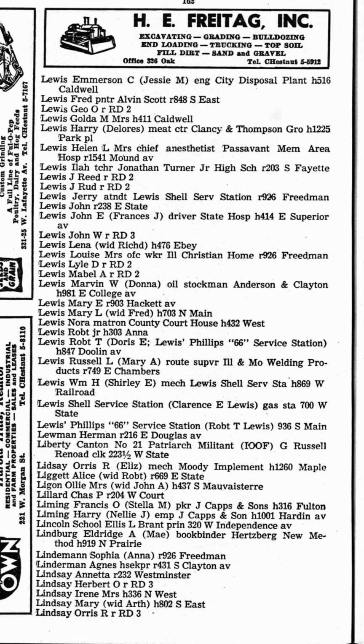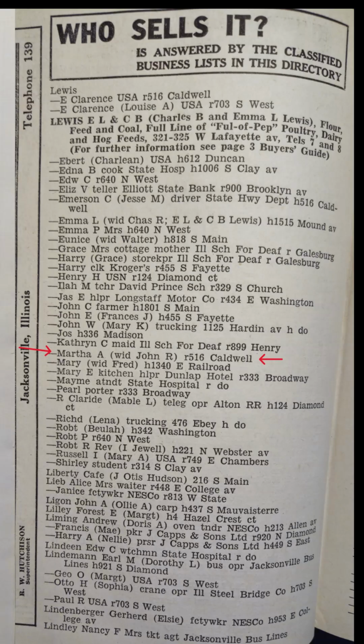Main North. Here you have my grandpa Harry Lewis and his wife Dolores. He works at the meat counter at Clancy and Thompson Grocers, and Grandpa and Grandma own their home at 1225 Park Place. And this is my great-grandfather, John Edward Lewis, and his wife, Frances. John was a driver for the state hospital, and he and Frances owned their home. And this is Martha Lewis, widow to John Riley Lewis. They're my second great-grandparents.